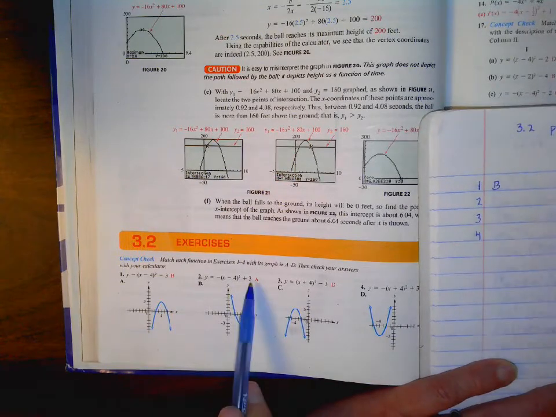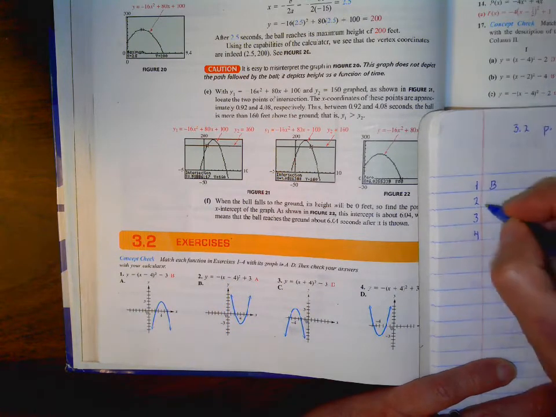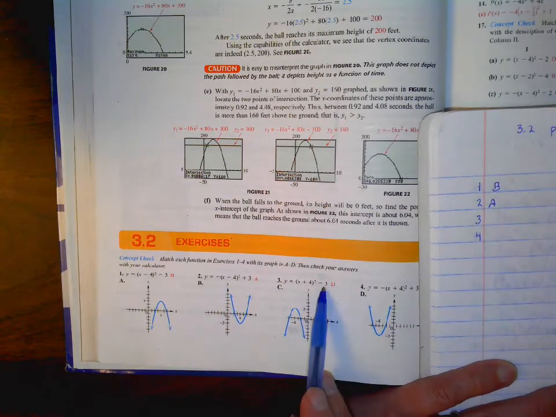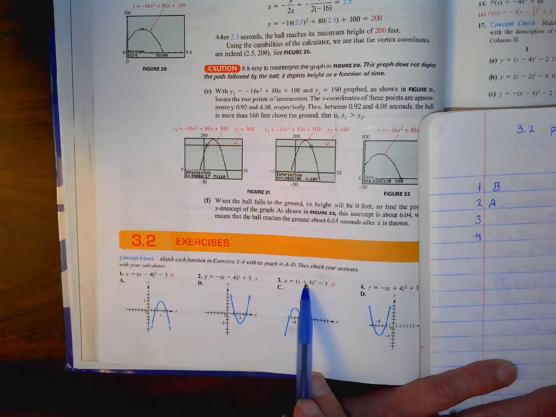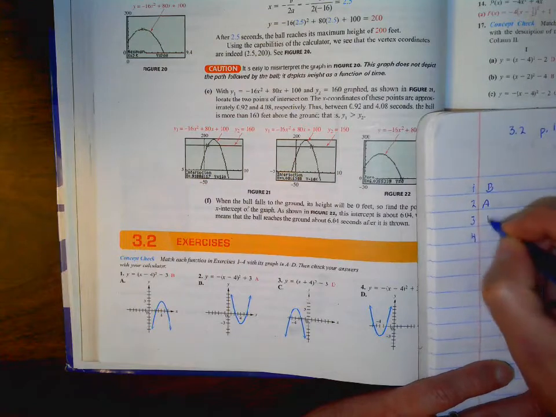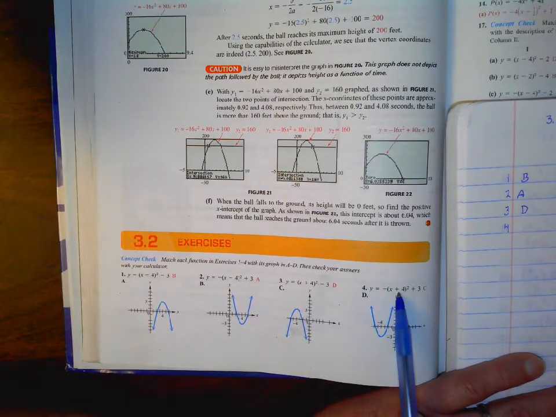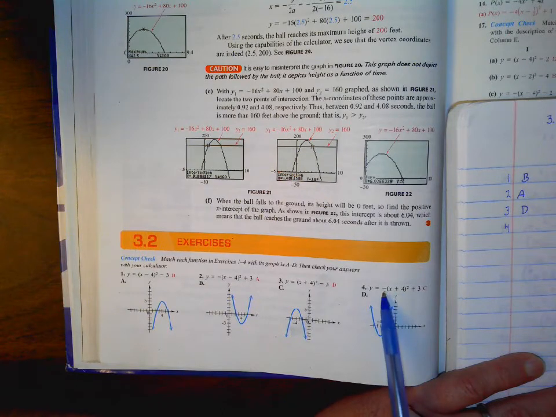Number 2 goes up 3, right 4, and opens down. So, okay, so we got A. This one goes down 3 and to the left 4, still opens up. That's D. And up 3 to the right 4 and opens down. C.